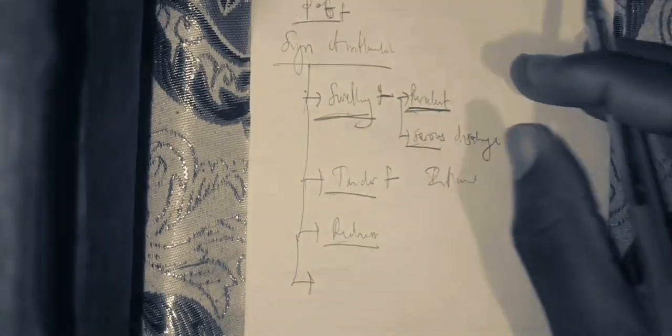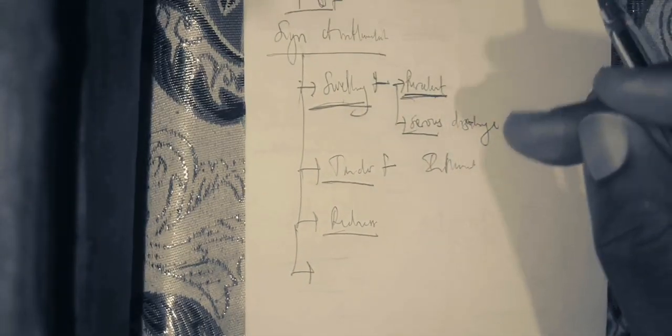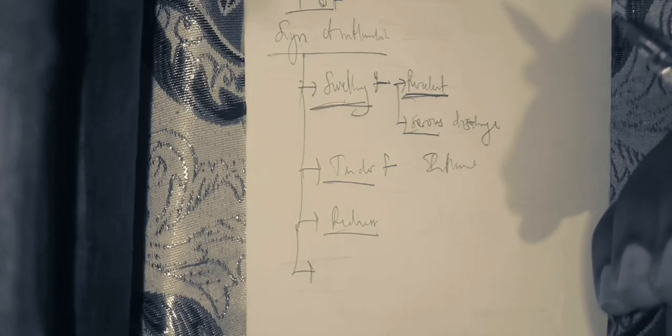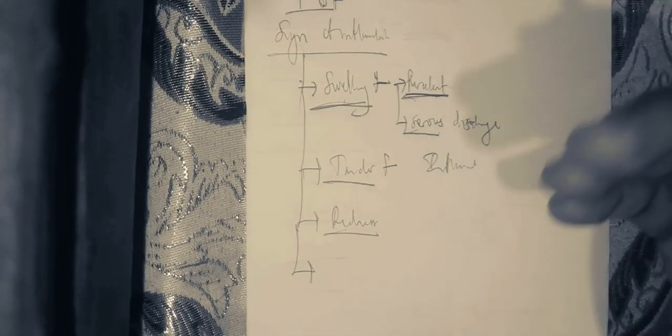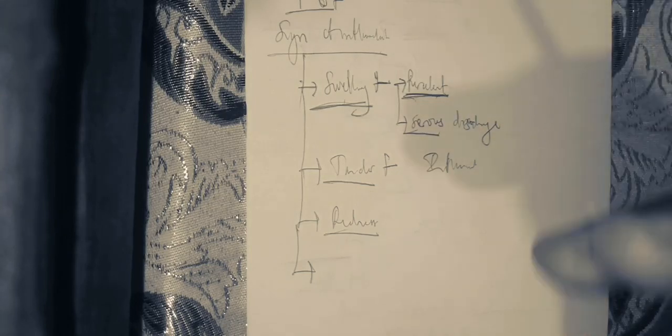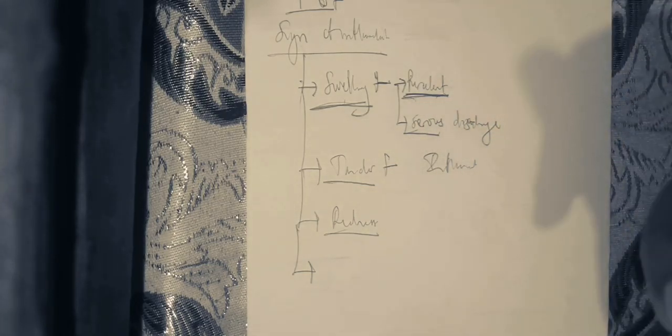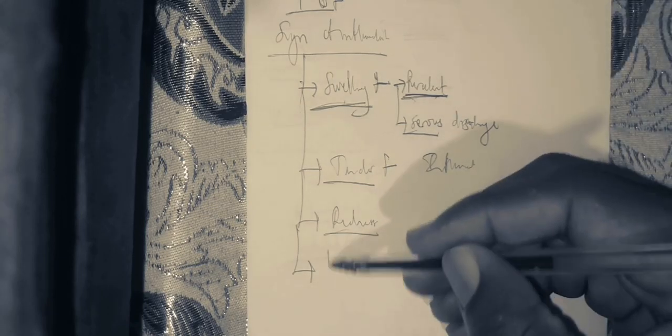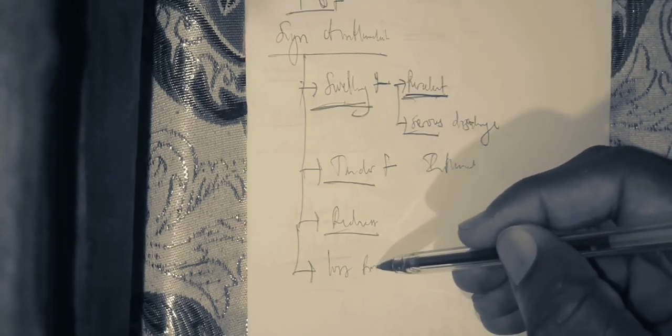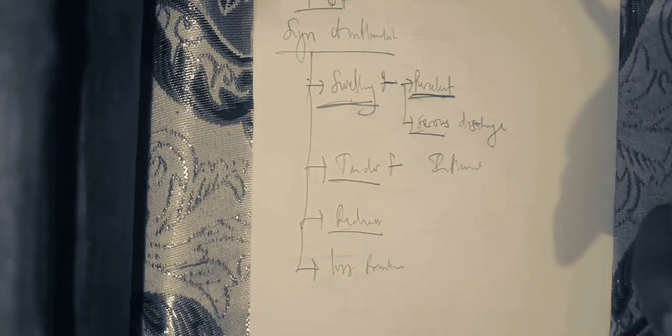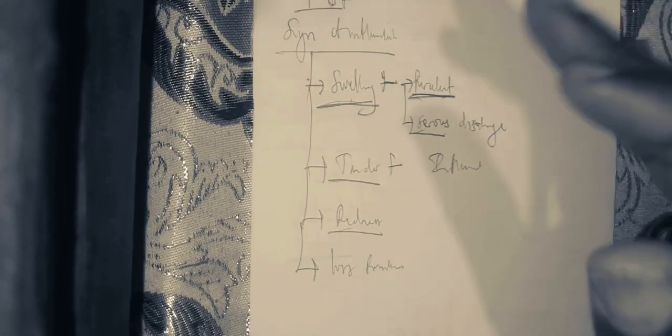The next one, after redness, is loss of function. Is it clear? If the ulcer extends to the level of the ankle, the patient is not capable of doing range of motion at the ankle because it is very painful. There is loss of function of that particular limb. The patient is not capable of doing dorsiflexion or plantarflexion.